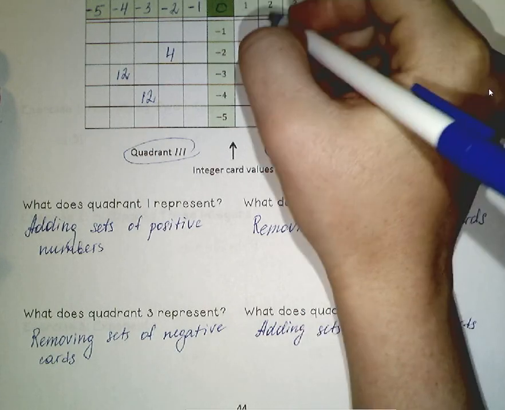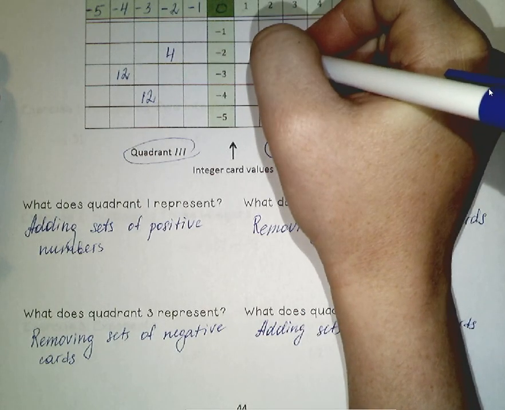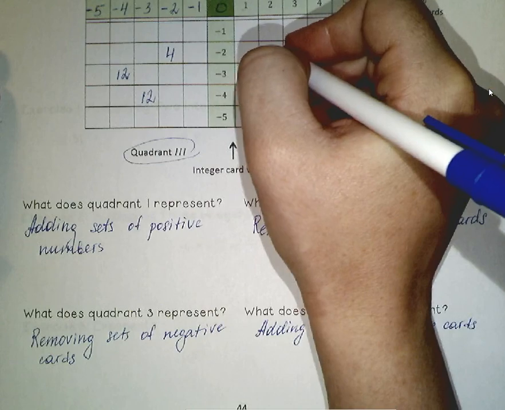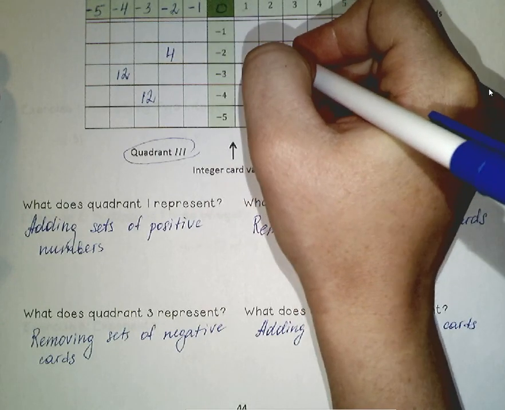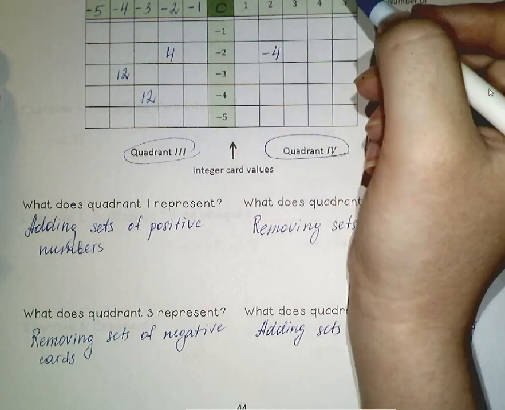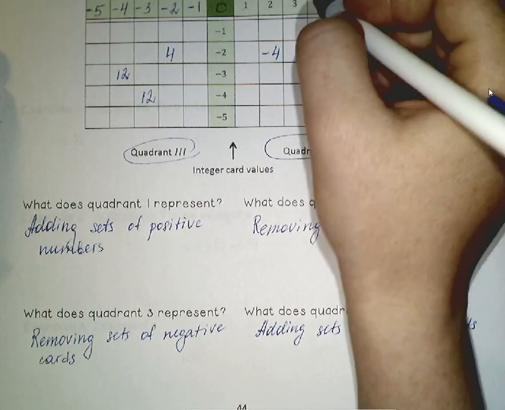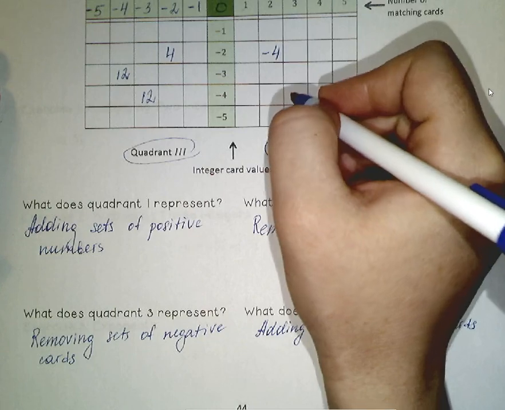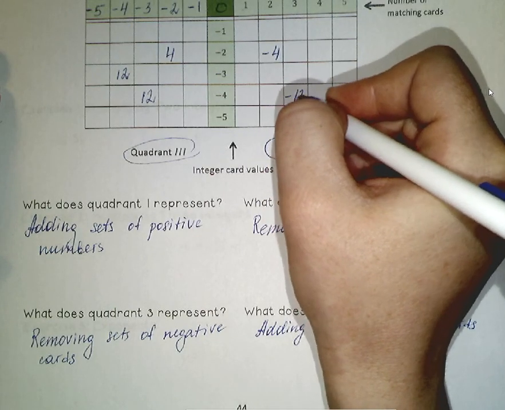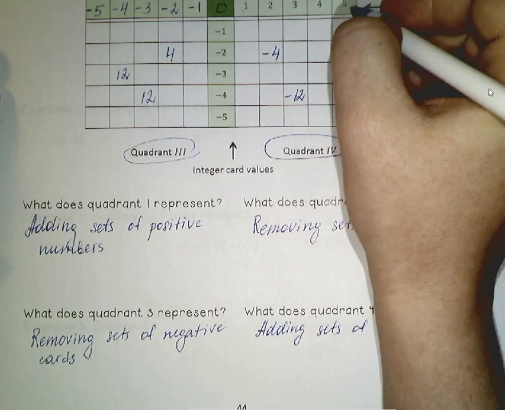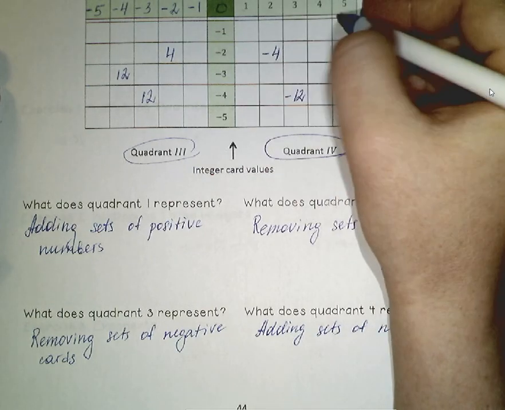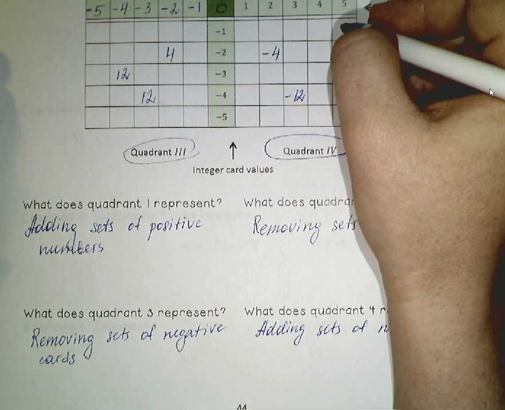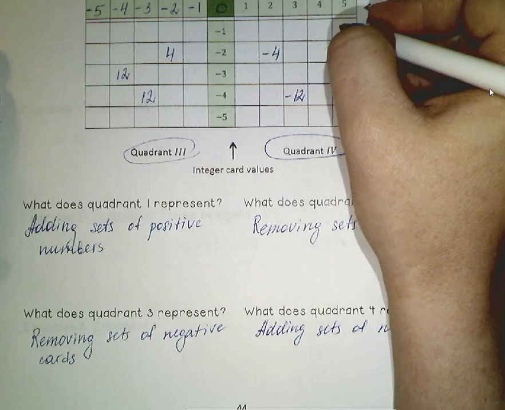So if I add two groups of -2, my score will go down by 4 because -2 plus -2 is -4. If I'm looking at 3 sets of -4 cards, just like I mentioned before, it's going to be -12. If I'm looking at 5 sets of -1, -1 plus -1 plus -1 plus -1 plus -1 will give me -5.